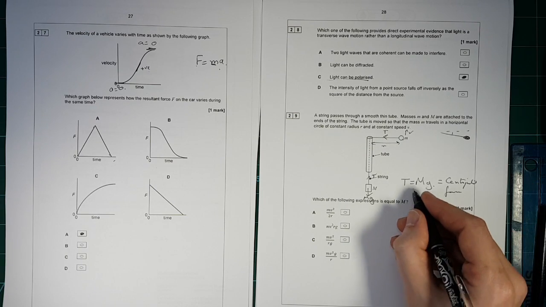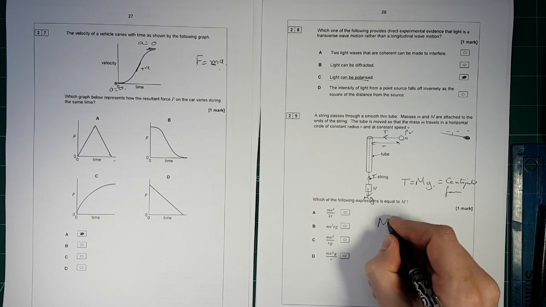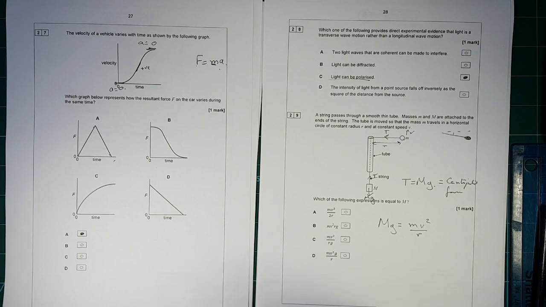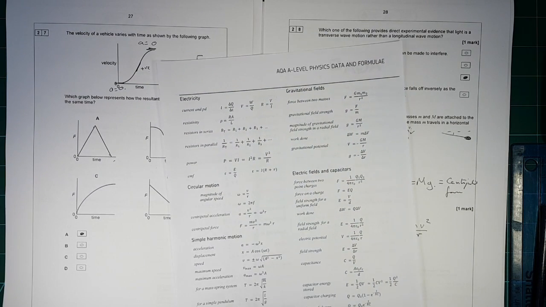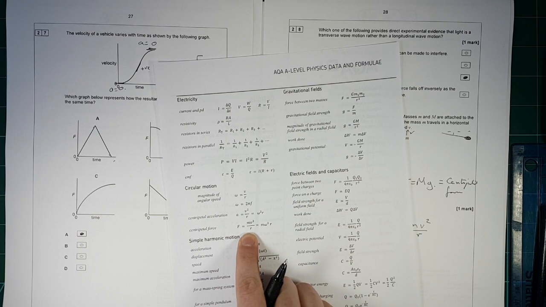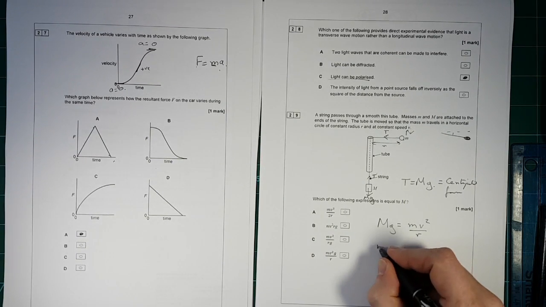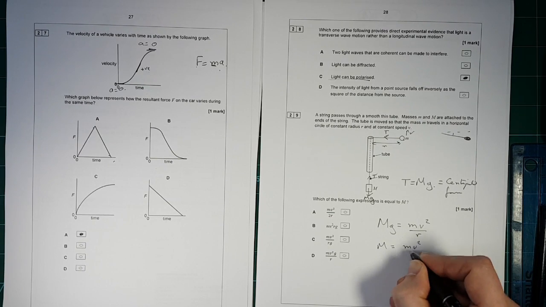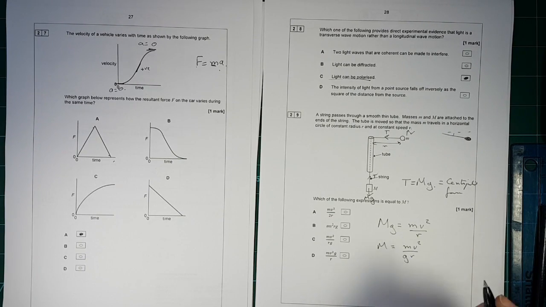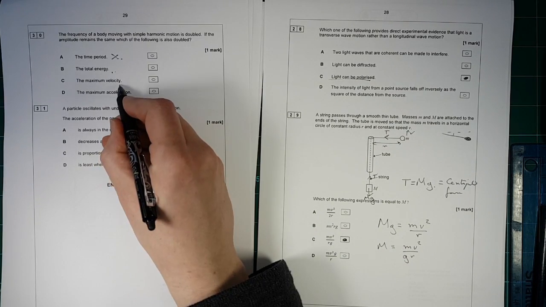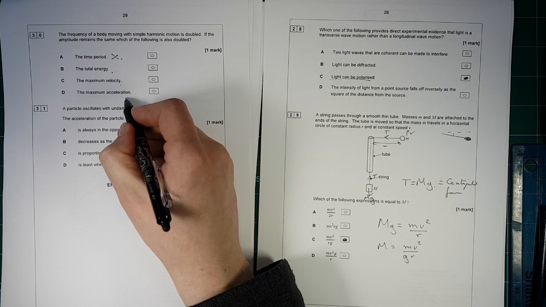So the tension Mg is equal to the centripetal force. So Mg is equal to mv squared over r. So that's using your centripetal circular motion here, mv squared over r. We need to rearrange that to get M, so M is equal to mv squared over gr, which is that one.